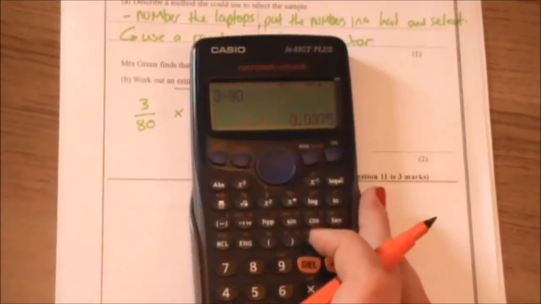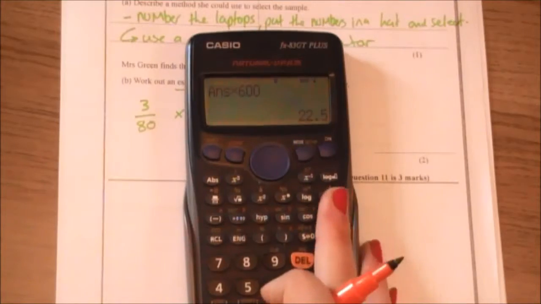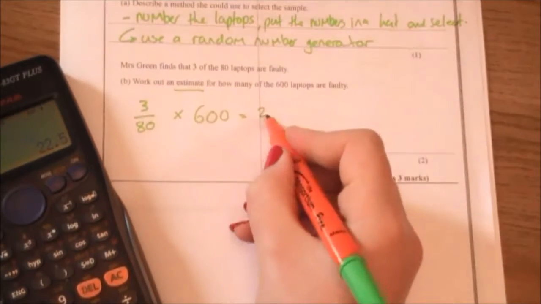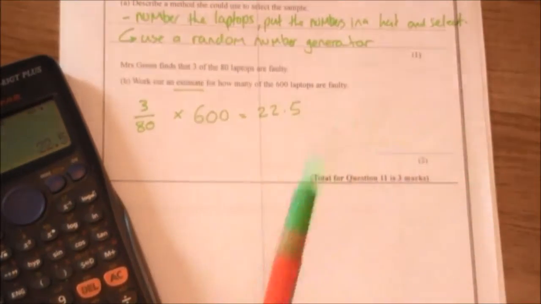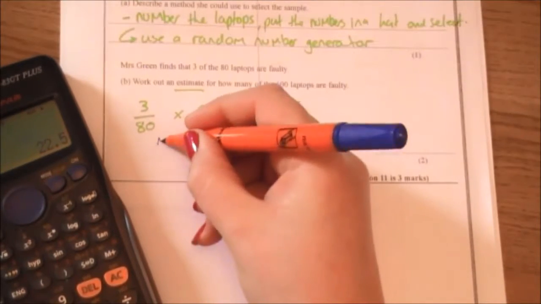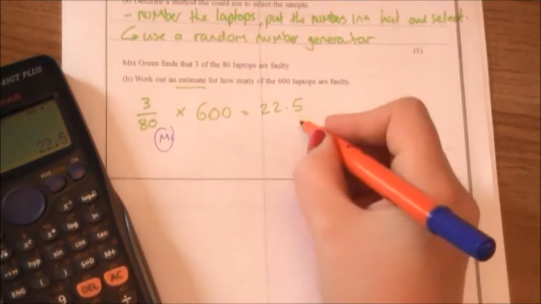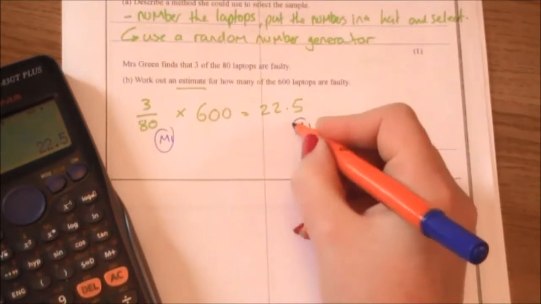I'm interested in that proportion of the full 600 laptops. So I've already got that on my calculator display. I'm not going to delete that. I'm just going to multiply it by the 600 laptops altogether. And that's going to give me 22.5. Now my marks from this come from M1 for showing that you multiply in the proportion by the number we have. And A1 comes from the answer.